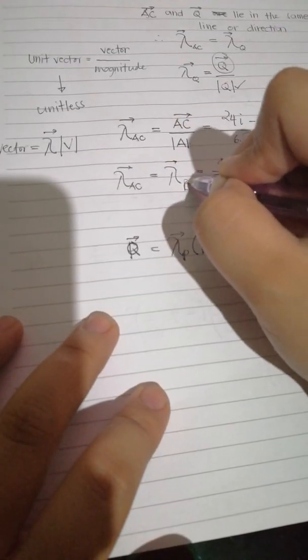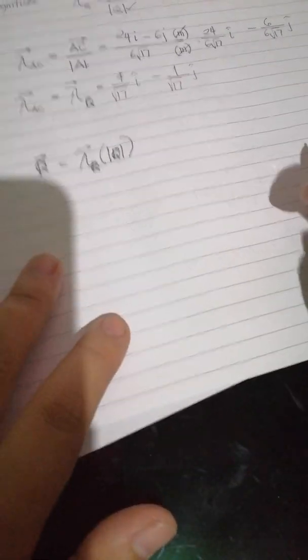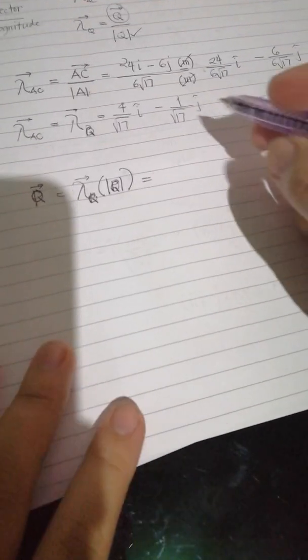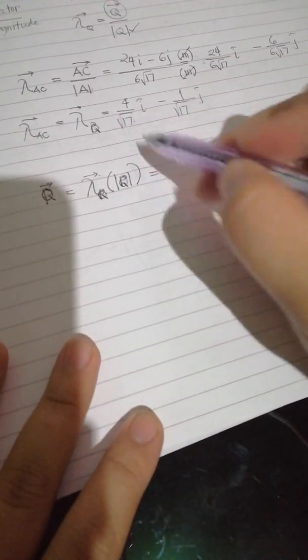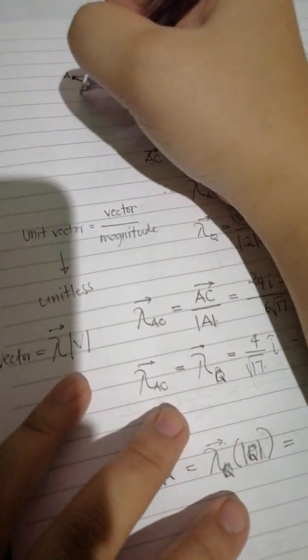This is Q, sorry. Okay. So, this now helps us. So, unit vector of Q is again this one. So, you just multiply individually with the magnitude. So, magnitude of Q is 52 kilonewtons. Okay, this is 52 kilonewtons.